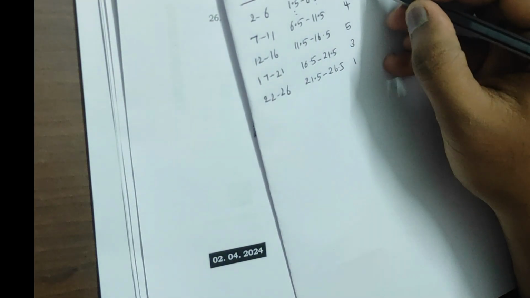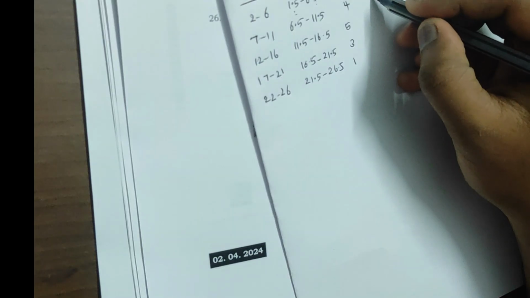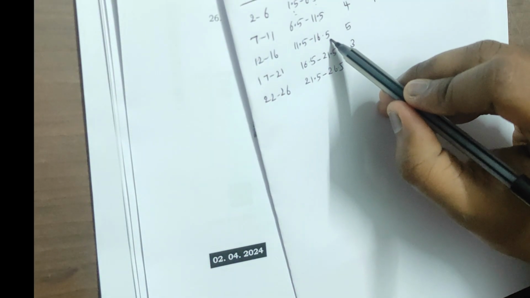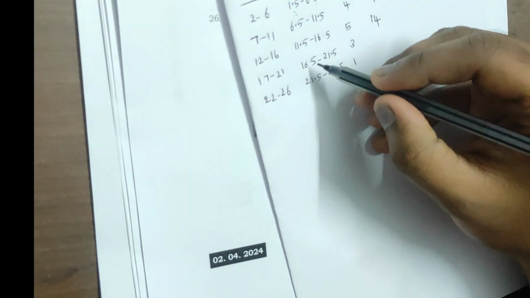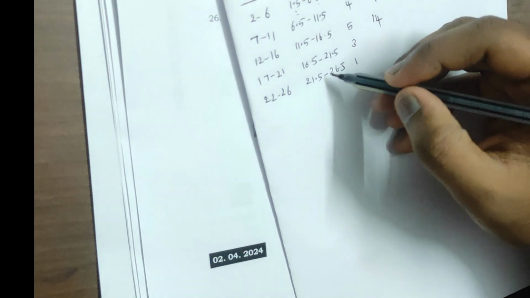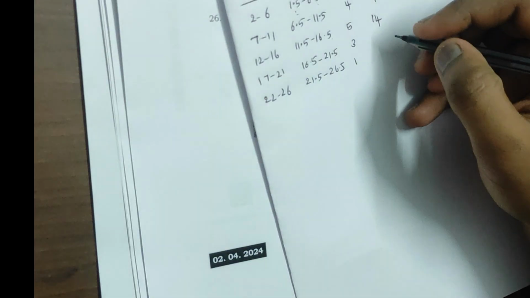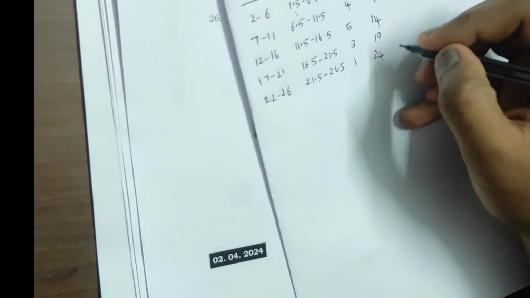First, 1.5 plus 6.5, that is 8, divided by 2 is 4. 6.5 plus 11.5, that is 18, divided by 2 is 9. 11.5 plus 16.5, that is 28, divided by 2 is 14. 16.5 plus 21.5, you have to go on adding, and then divide by 2. The answer is here 19, and here it is 24.